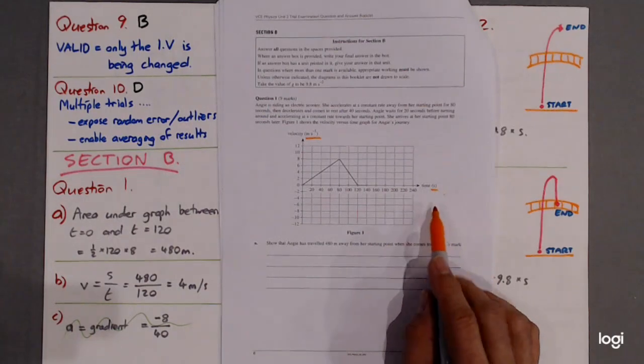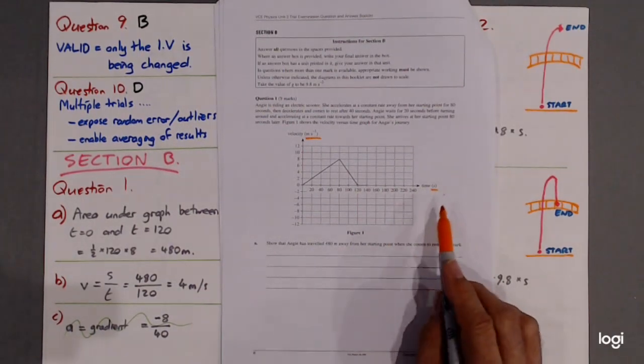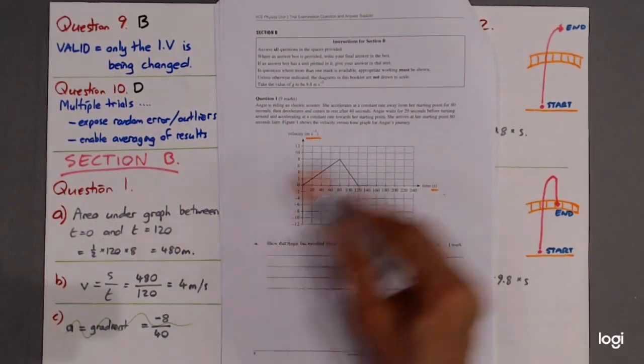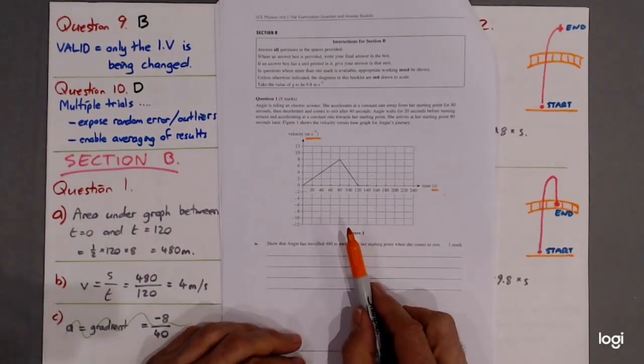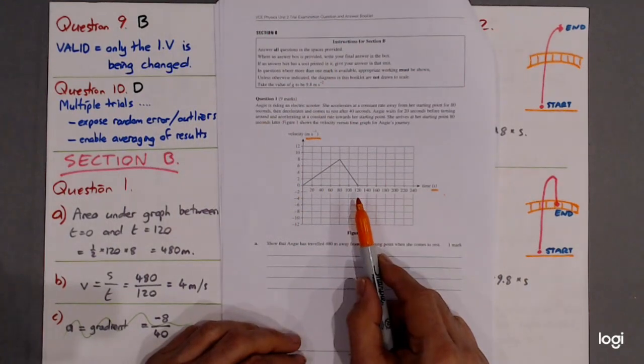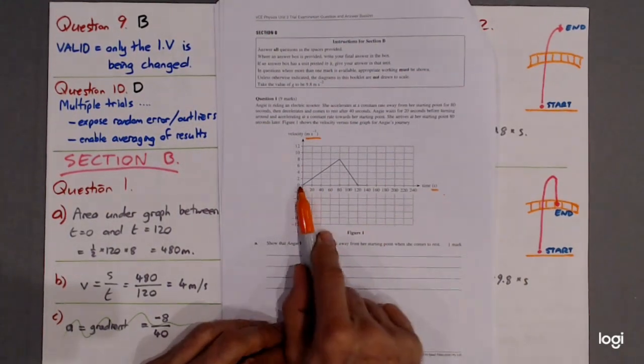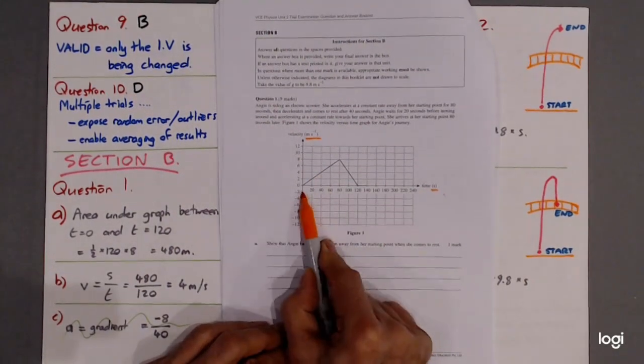Part B, what is Angie's average speed during the 120 seconds? Average velocity, displacement over time. Right? First, displacement in the 120 seconds is 480. Time is obviously 120 seconds. Answer's 4. Easy. That's why it's only worth 1 mark. There's almost nothing to do.